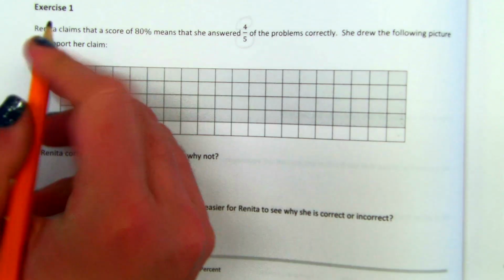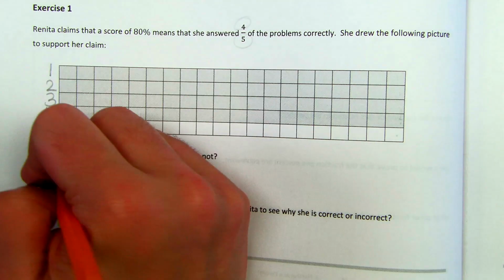Let's prove this. So here's 1 row, 2, 3, 4, and 5. Make sense? So, is she correct? Why or why not? Yes.